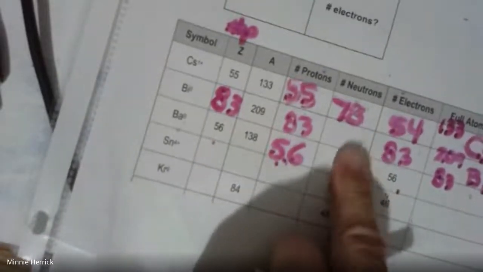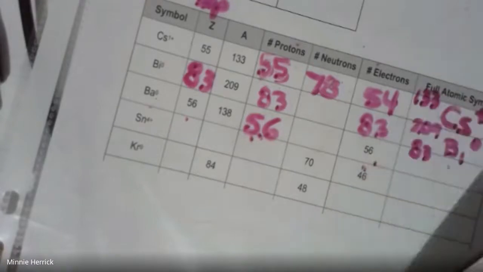So what you have to do is figure out the number of neutrons, and you're going to subtract the 83 from the 209. So this bismuth here, it's 209, and it's 83 with bismuth beside it. It's 0 charge, and you're going to subtract. 9 minus 3 gives you 6.